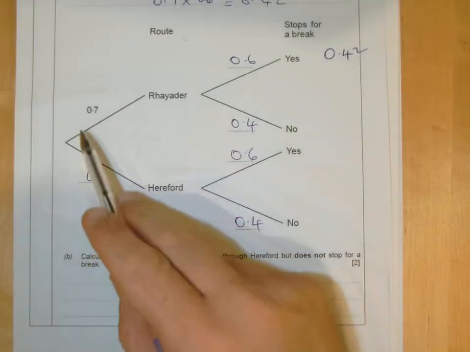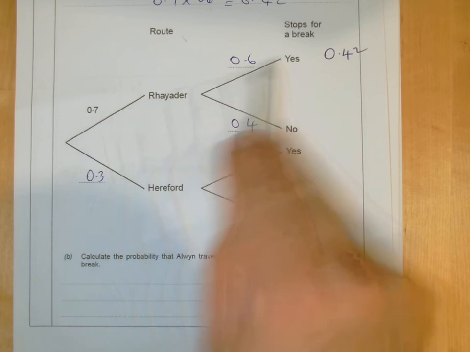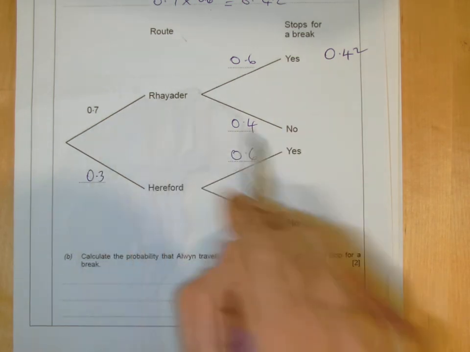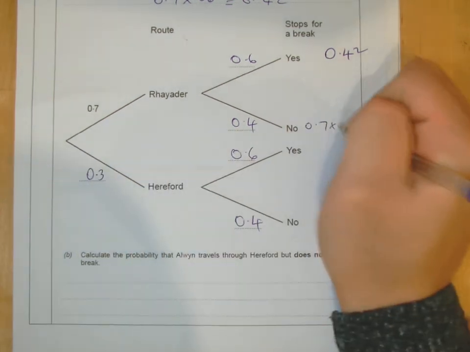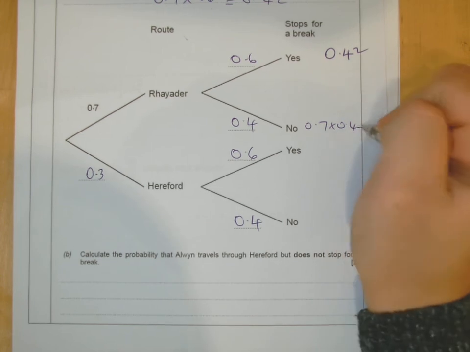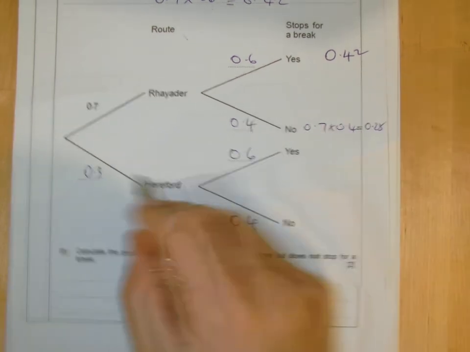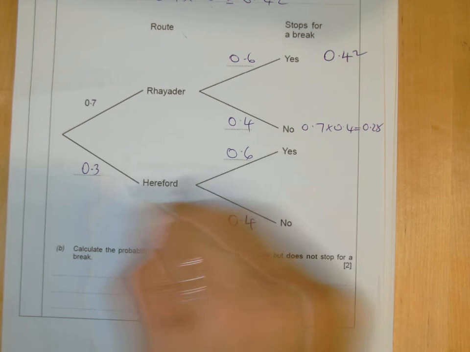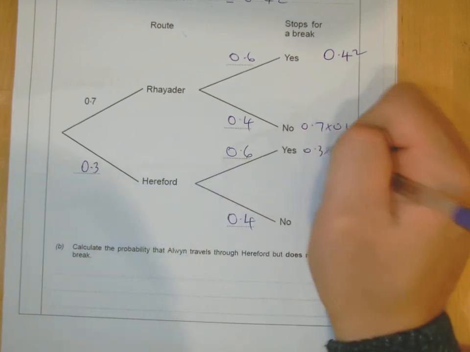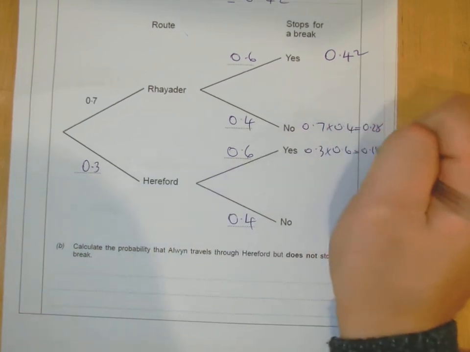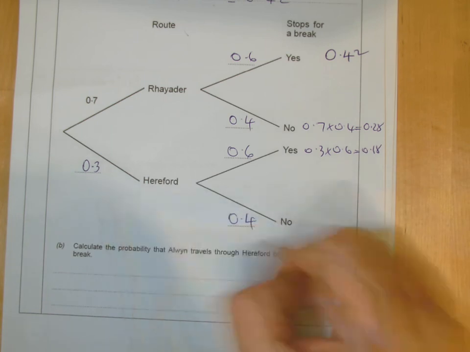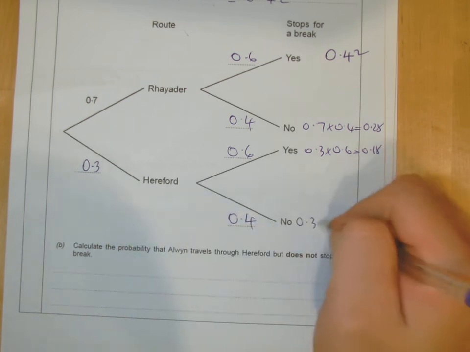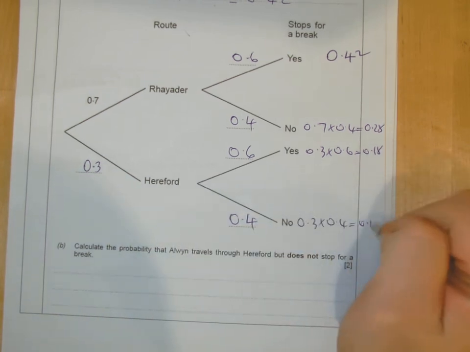Then, remember what I said before with the last diagram, you go along each branch and work them out. So 0.7 times 0.4, you go along here. 7 times 4 is 28, so that's 0.28. Along this branch, 0.3 times 0.6 is 0.18, as 3 times 6 is 18. Bottom branches, 0.3 times 0.4, 0.12.